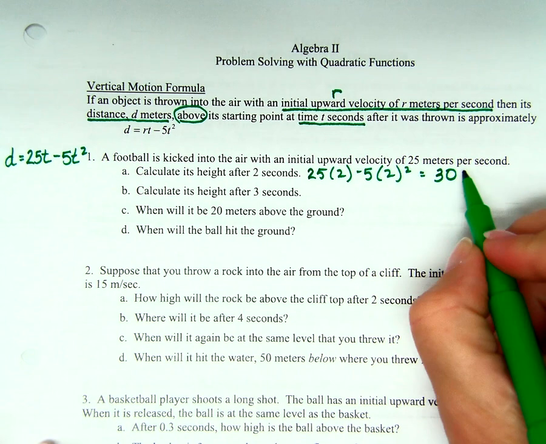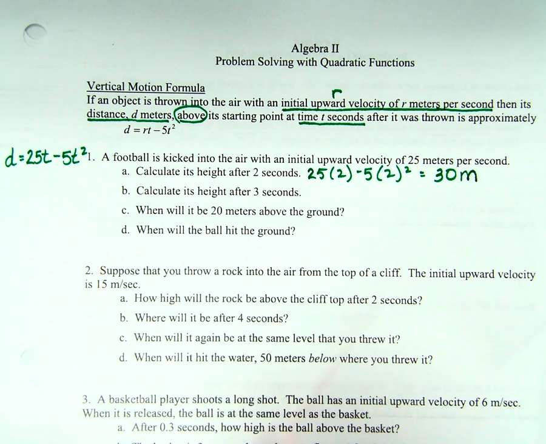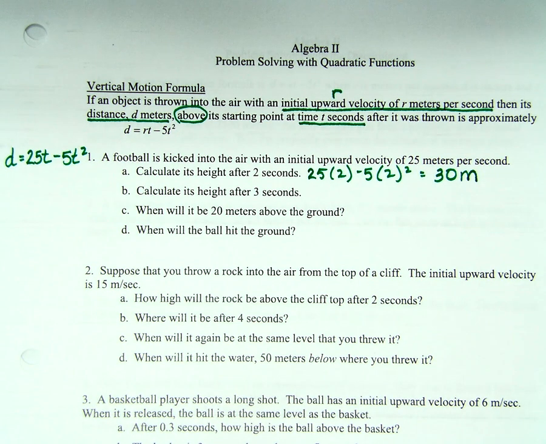Oh, yeah. 30 what? Just meters, right? Meters per second is a velocity, right? We're just trying to find a distance right now, right? That's just 30 meters. You okay with that? Okay. Calculate its height after 3 seconds.